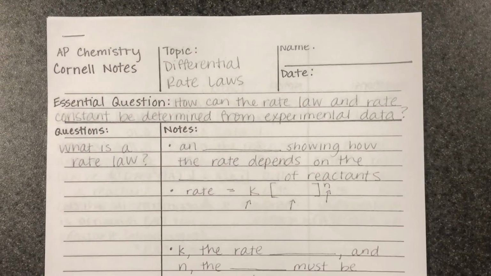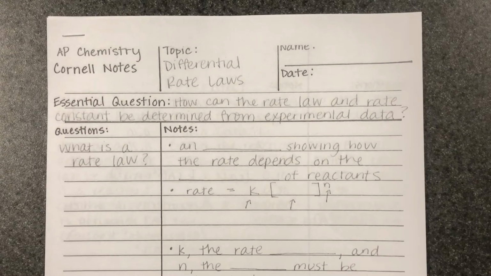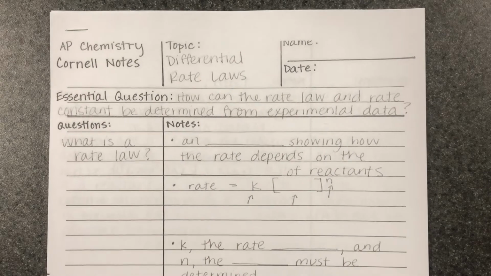All right, welcome everybody. So today we're going to be discussing differential rate laws, or just rate laws. And so by the end of today, you should be able to determine the rate law and the rate constant from experimental data. So first off, what is a rate law?